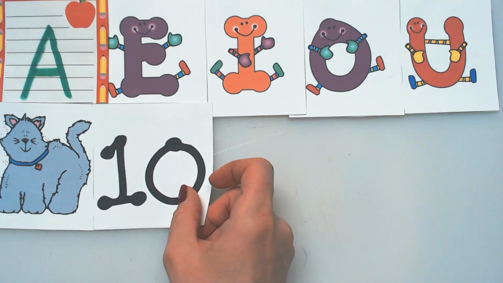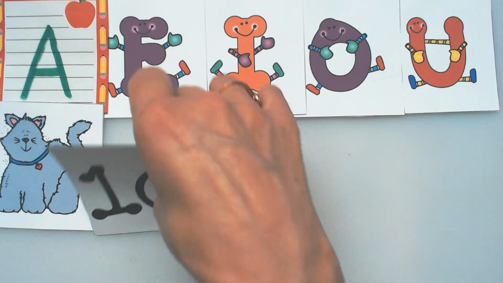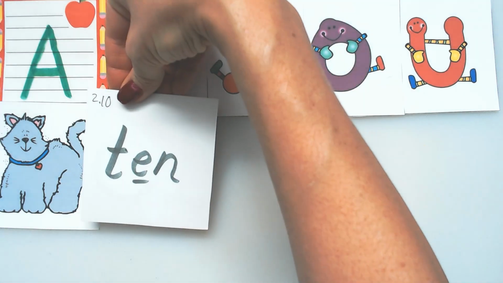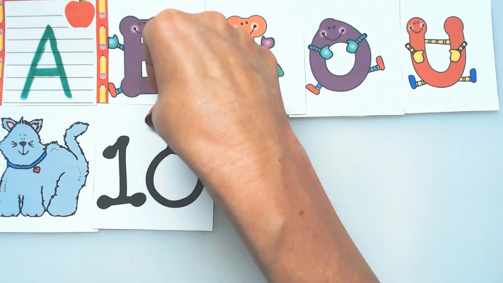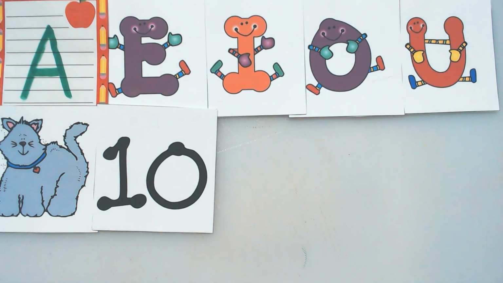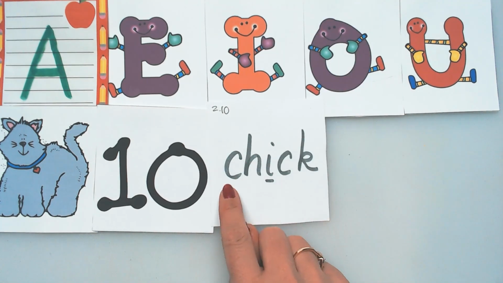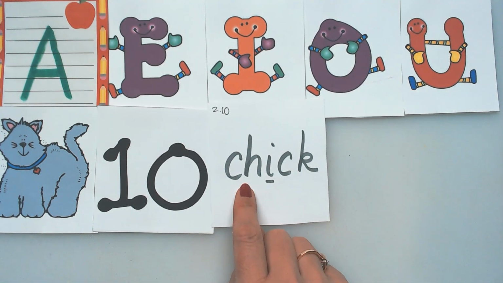Oh, the number 10. This is written with digits, and this is the number word, ten. Okay, I says i, and this word says, let's see, CH. We haven't got to that sound yet, but maybe next week.